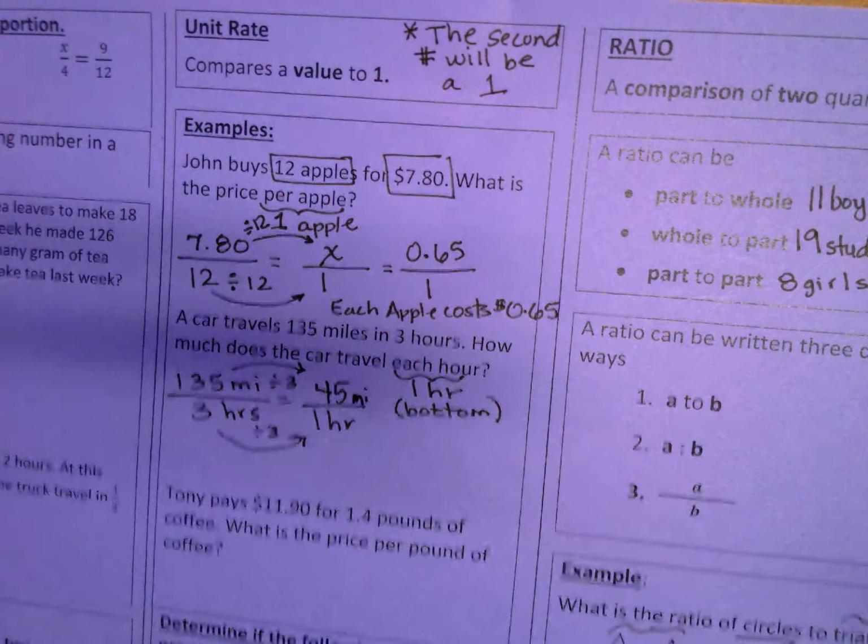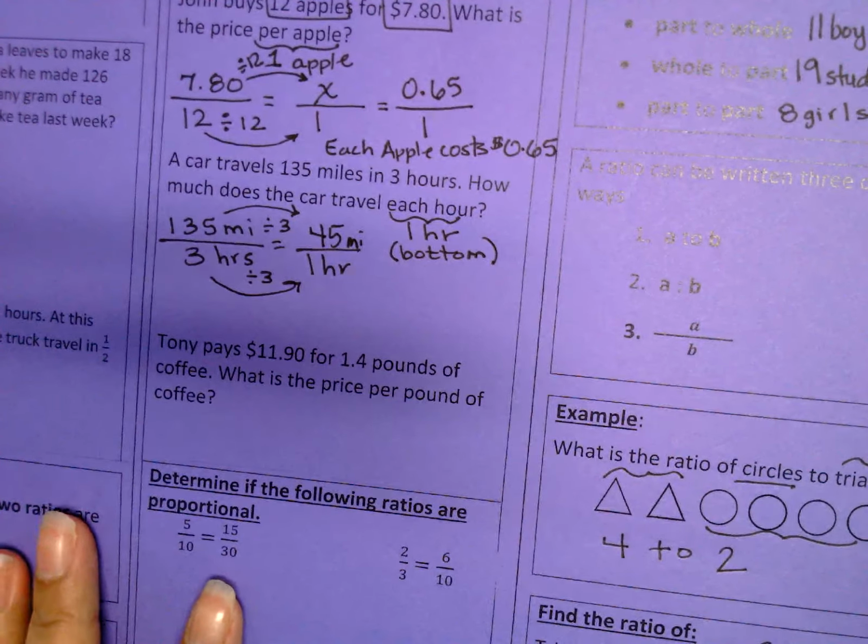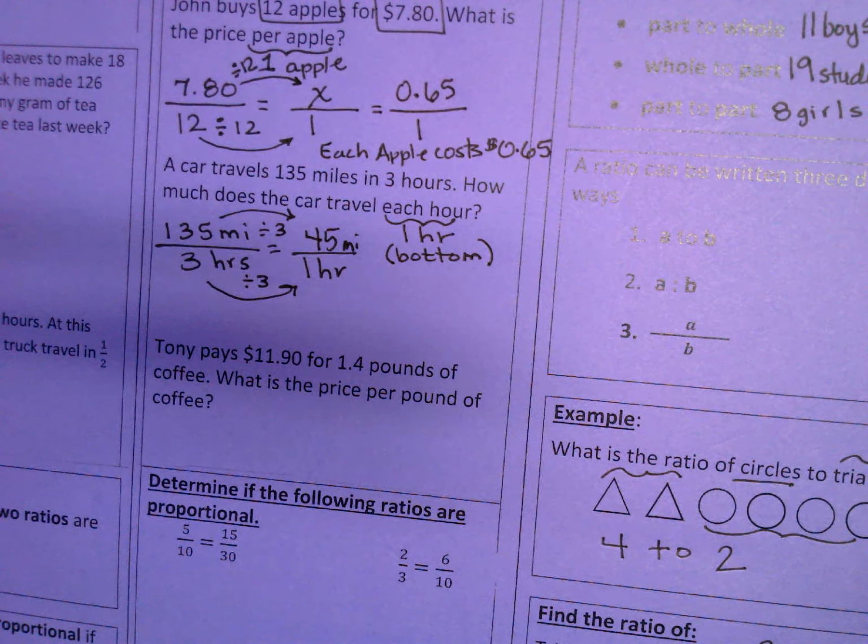Let's have Ryan. Tony pays $11.90 for 1.4 pounds of coffee. What is the price per pound of coffee? Who do I want to be my 1 at the bottom? Well, look at the question. Which one has the per? Yes, it's the per pound.